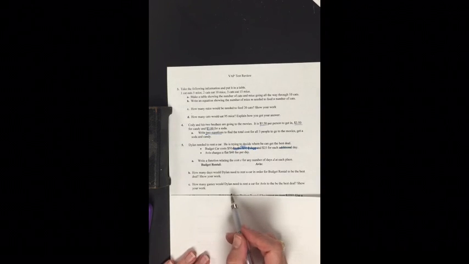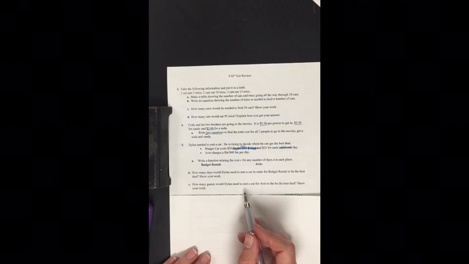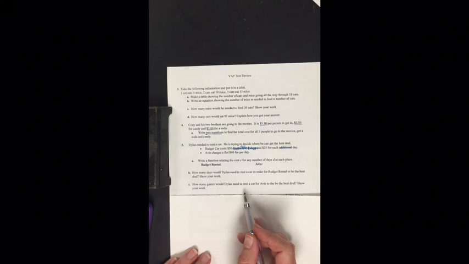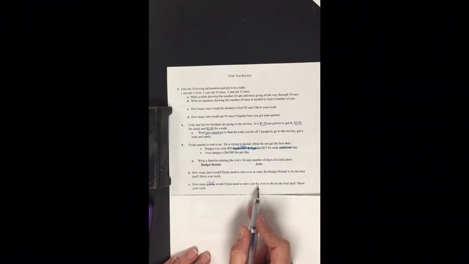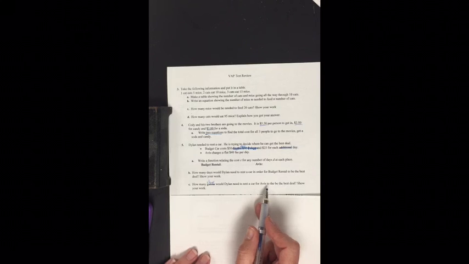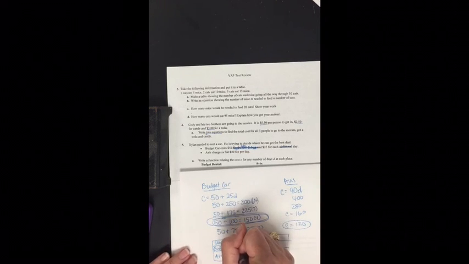How many days would Dylan need to rent a car for Avis to be the best deal? Show your work. Again, you can come back to that same table and find out at day 1, budget would have been $50 fee plus the 25.